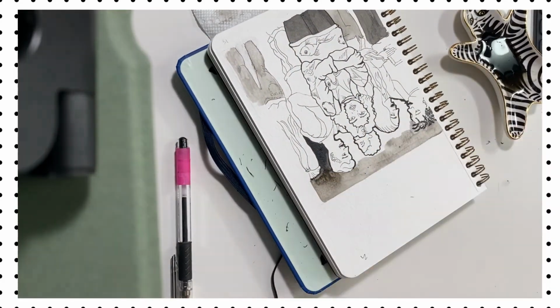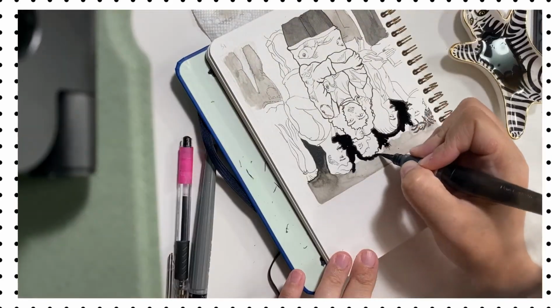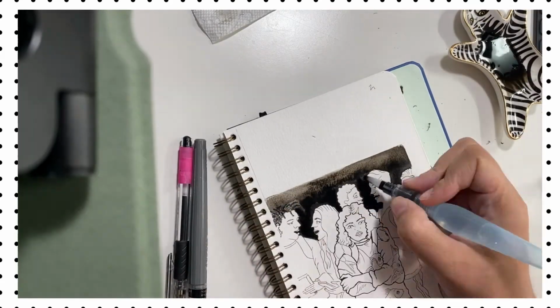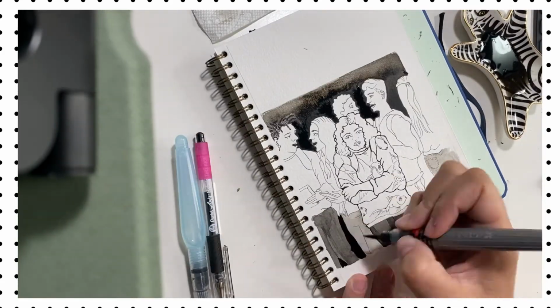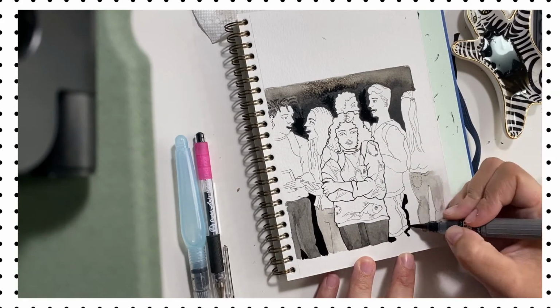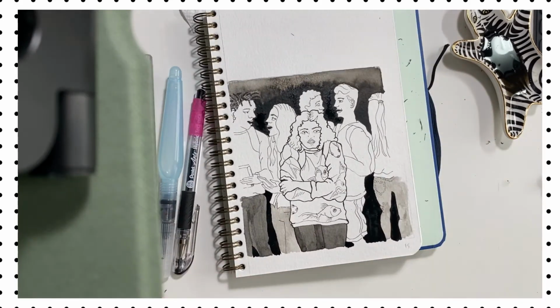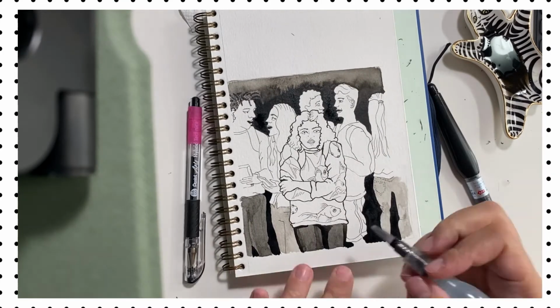Initially what I wanted to do was create a background that went from very, very dark to very light. I'm going to do that first, and then I'm going to realize pretty quickly that it's not going to look good. It's going to draw attention to the background instead of drawing attention to the people. So soon enough, everything in the background will be fully black using the black pen. It just takes me a little while to figure it out.